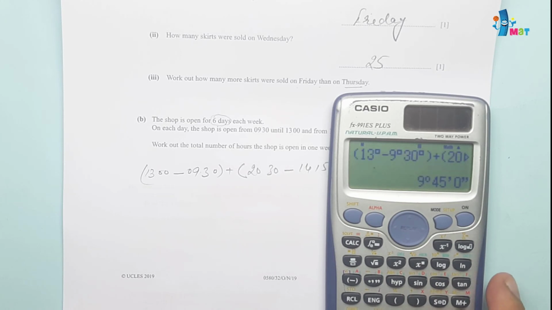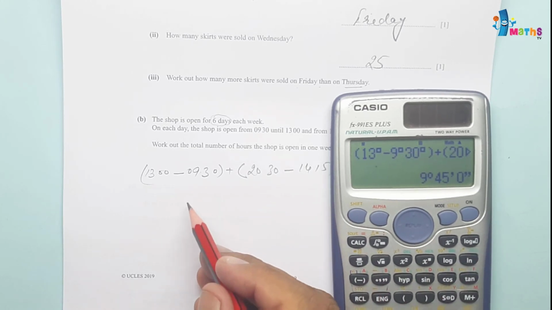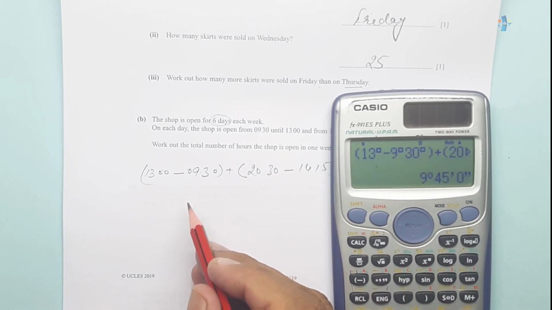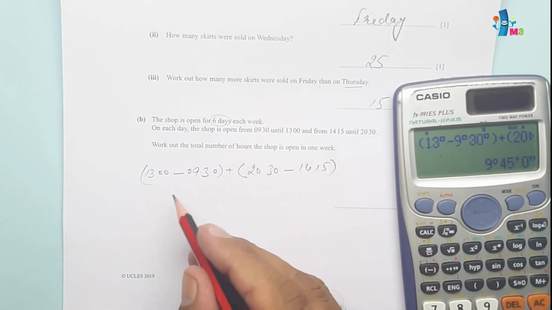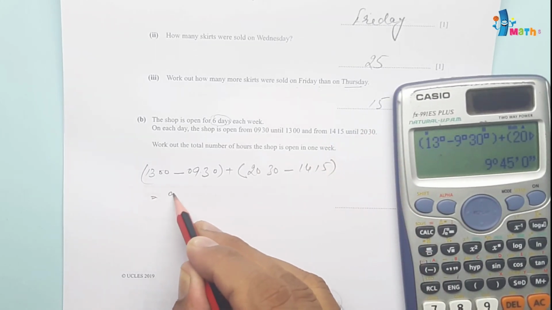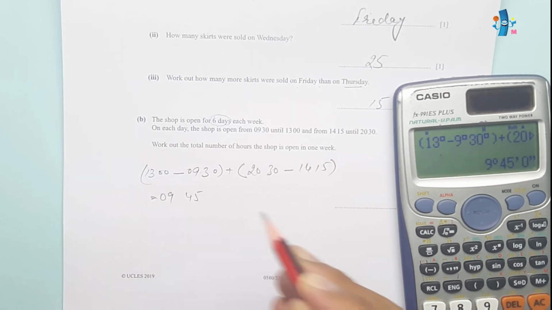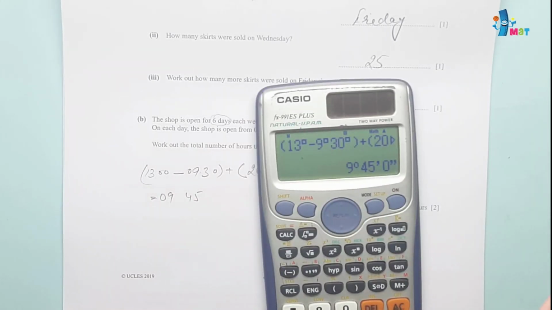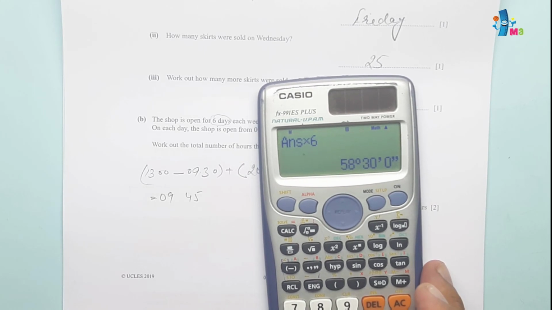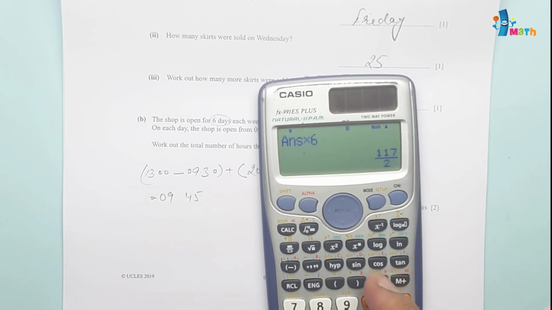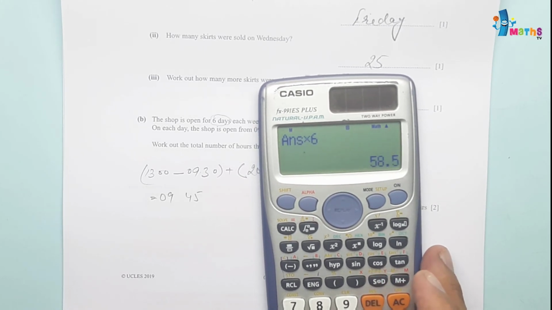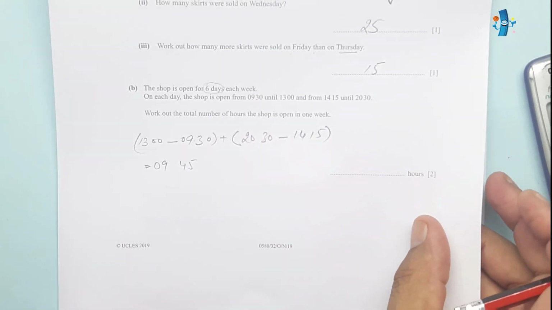This will be equal to 9 hours and 45 minutes. Multiply this by 6 and it will be equal to 58 hours and 30 minutes. We can press this button and check. 58.5 will be our answer.